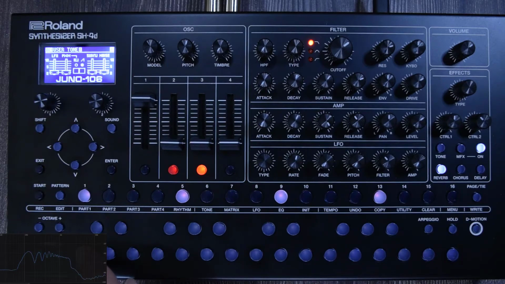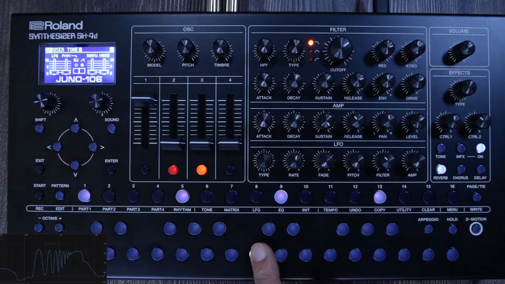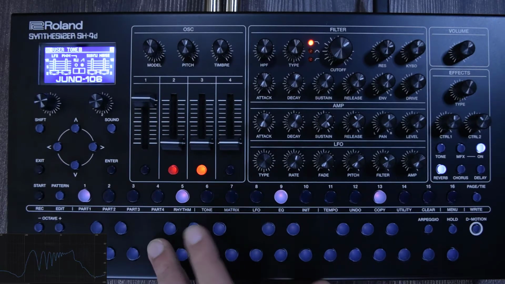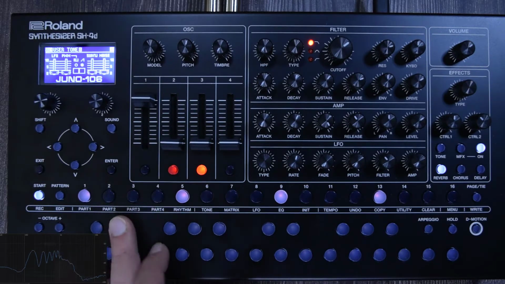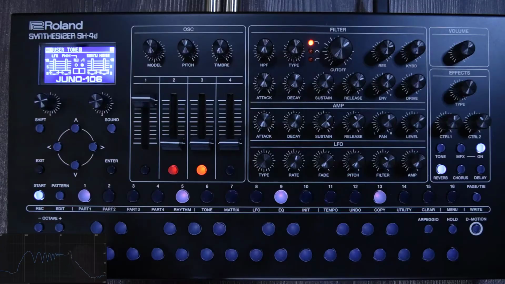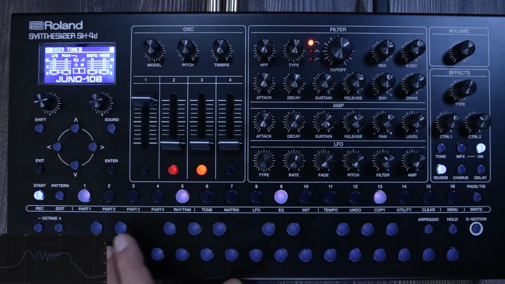Now the next one is going to be the V sine. Now this one is pretty cool because it's not very standard for all synthesizers. It's going to be a sine wave, but it changes a little bit when you are using it. So it's an inconsistent sine wave. It's a deformed sine wave, and it changes the amplitude once per cycle.